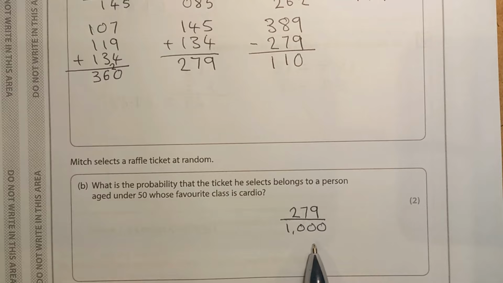Now we could try to simplify. I'm not sure if it simplifies, but they haven't asked us to, so I'm just going to leave it like that.